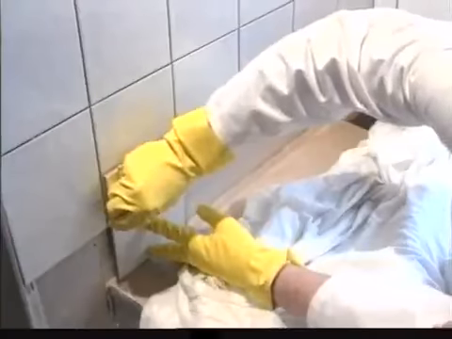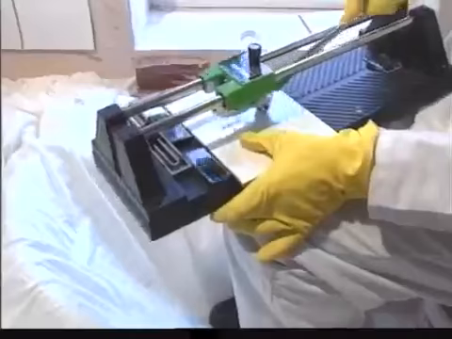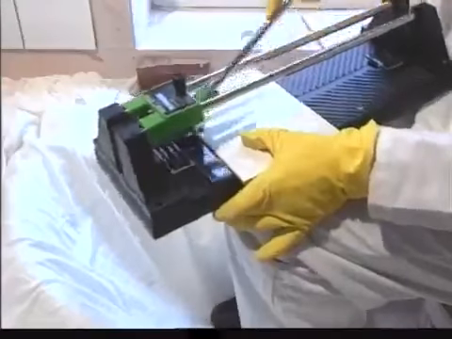Now you can tile down to the finished surface. The cut edge must be away from the full tile. Mark the height of the tile to be cut with a pencil. Now cut.